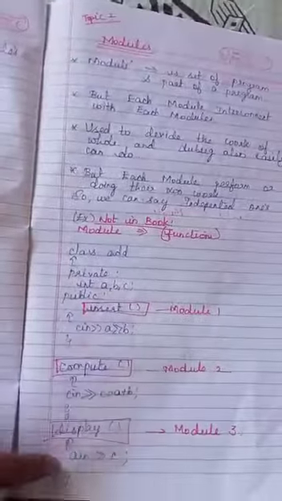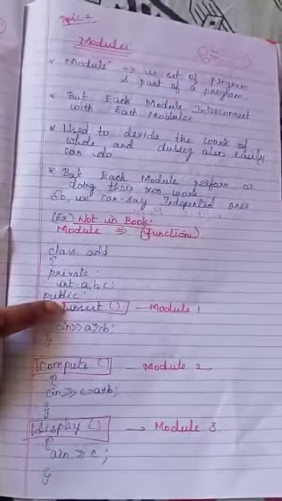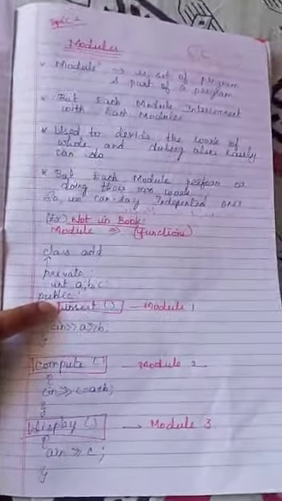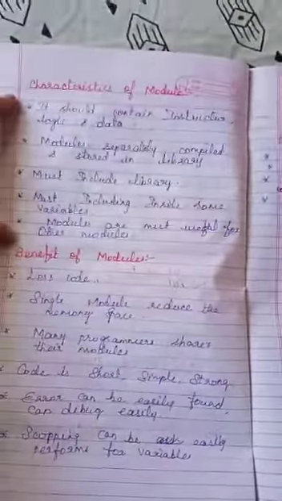If you are creating modules like insert, compute, display, and the insert module is not useful for this program, it is a waste. So compulsorily, the modules we include should be utilized in this program, otherwise the modules need not be created. Each module must be useful for the other modules also. This is the characteristics of a module.